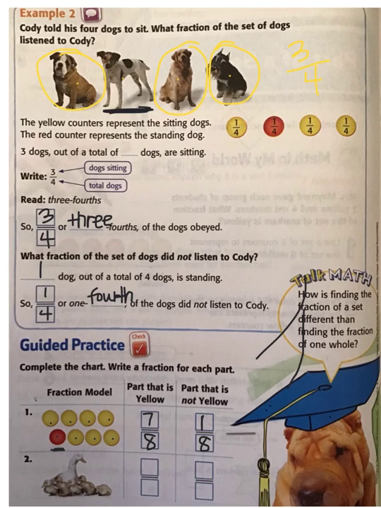How many ducks are yellow? 1, 2, 3, 4, 5, right? 5 ducks out of 6, because if we count the mama, are yellow. How many ducks are not yellow? Just the mama duck, right? So 1/6. And these are what we would call unit fractions.